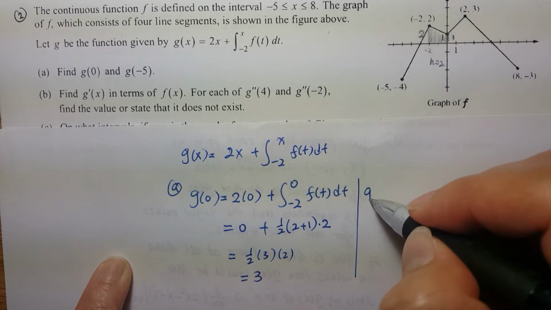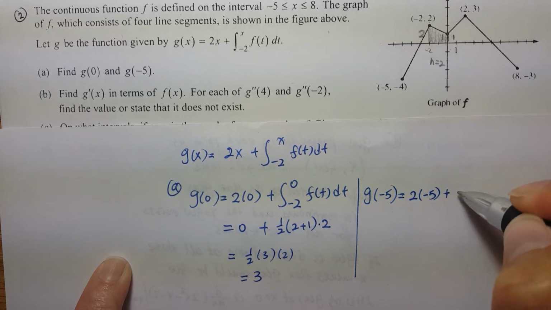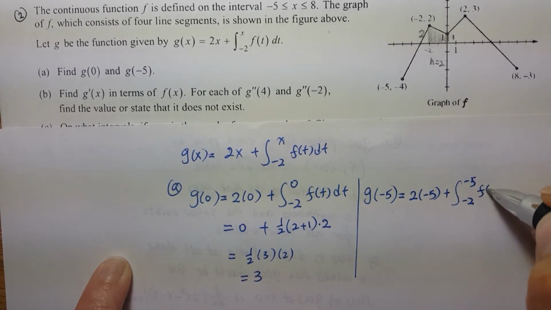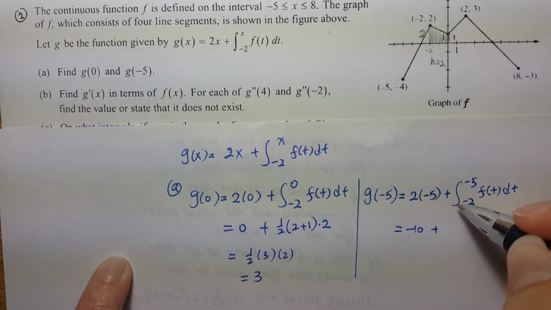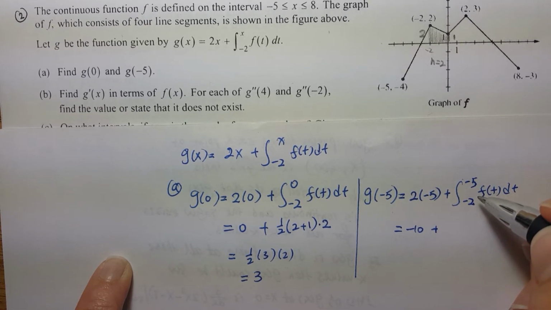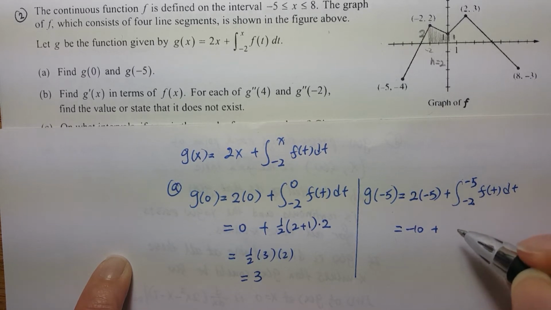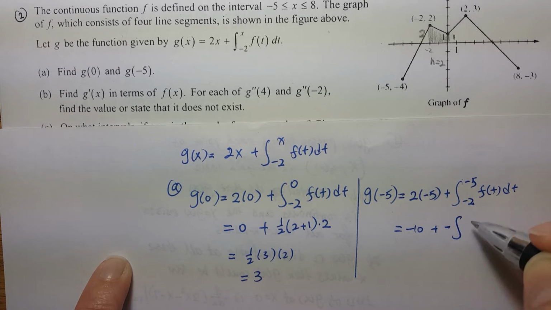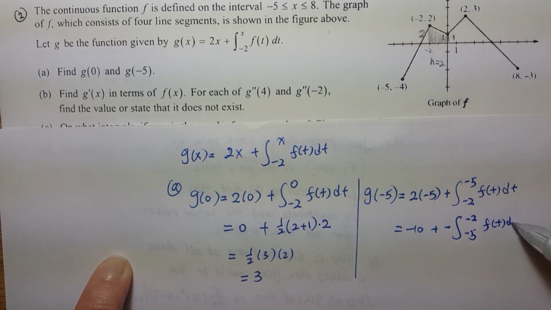Now next we're going to find g of -5. So we do substitution. And then here we get -10, and we found that we get the integral from -2 to -5. This is not the right order for an interval. We have to go from left to right. -2 to -5 is not the correct order. So therefore we have to swap the order. So we use one of the properties we learned. So we're going to swap that, from -2 to -5 becomes -5 to -2. So now this represents the area underneath the curve.